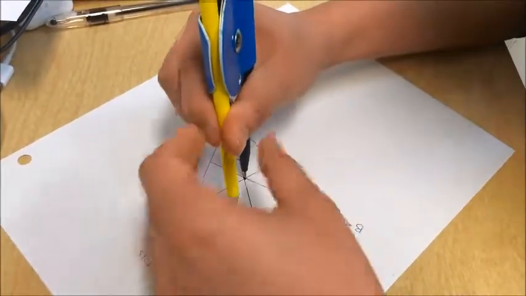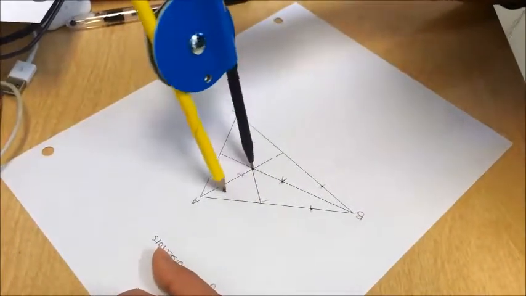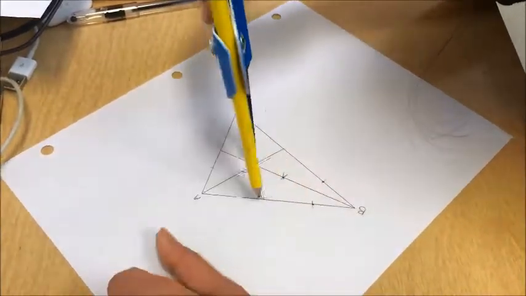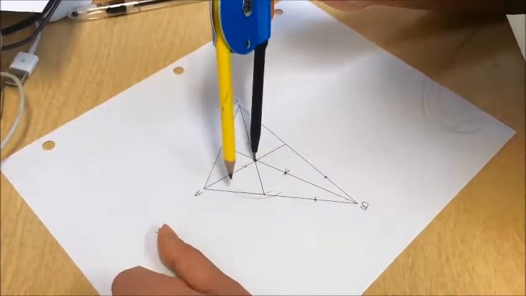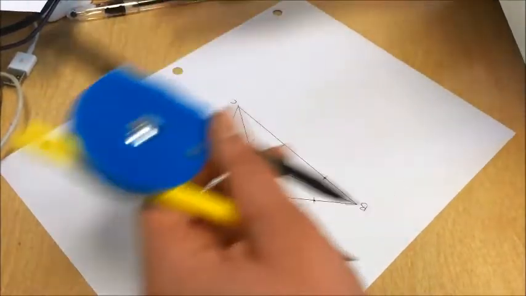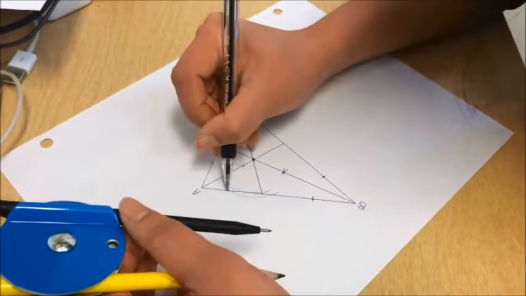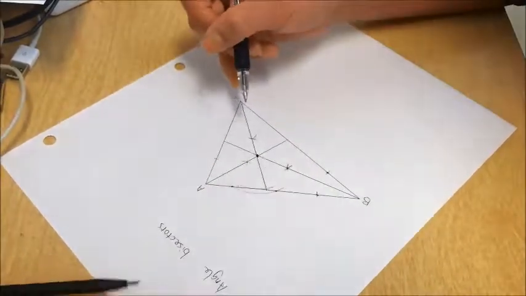Now to find the perpendicular line, create a perpendicular line through this point to that side. First, we need to find a line segment on the side that has our point on the perpendicular bisector.